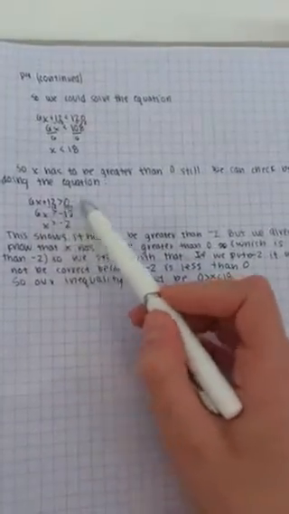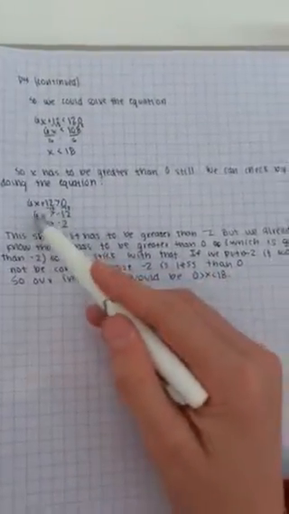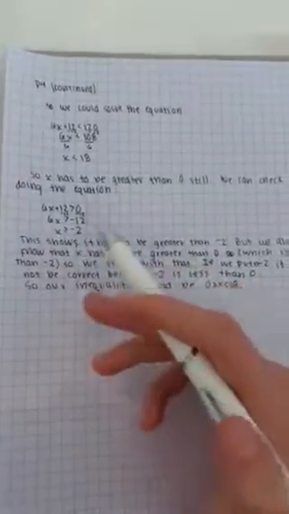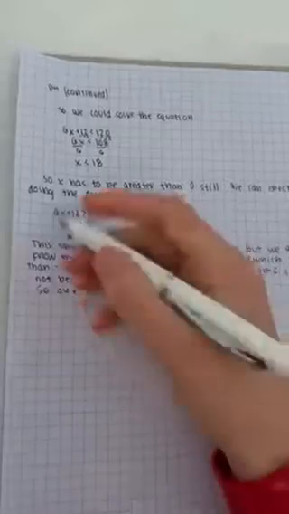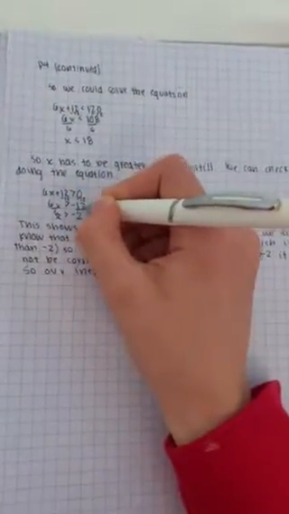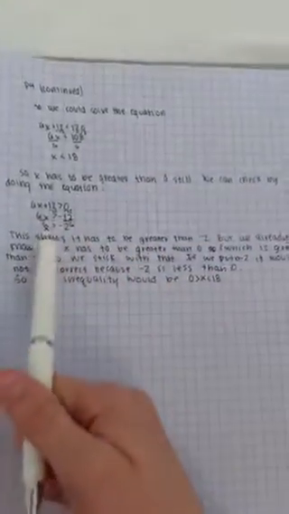We can check by doing the inequality 6x plus 12 is greater than 0. You subtract 12 from both sides, and you get 6x is greater than negative 12, and then you divide by 6, and you get x is greater than negative 2. So this shows that x has to be greater than negative 2. But we already know that x has to be greater than 0, which is greater than negative 2, so we have to stick to that.